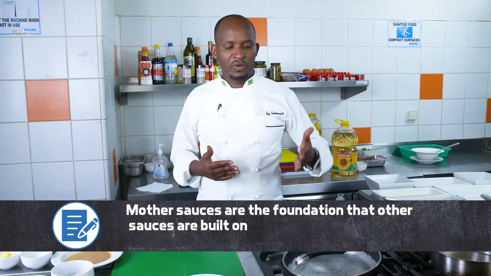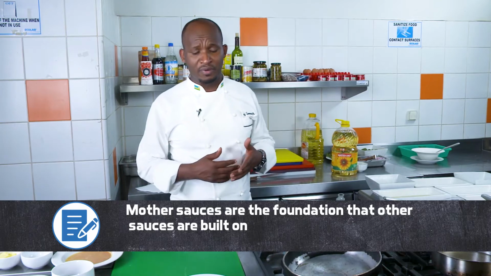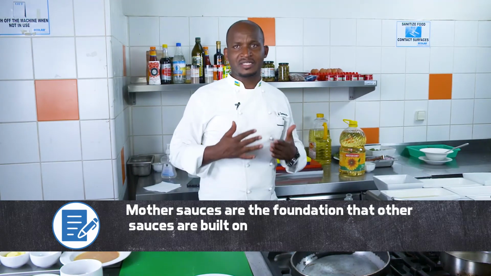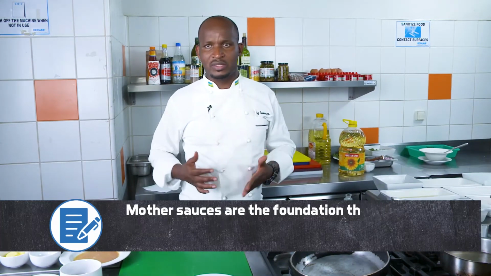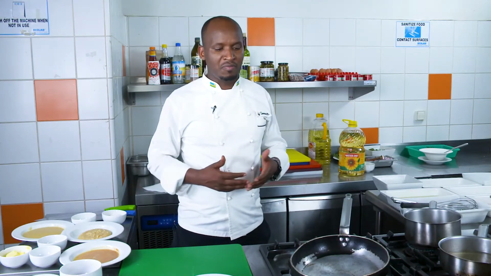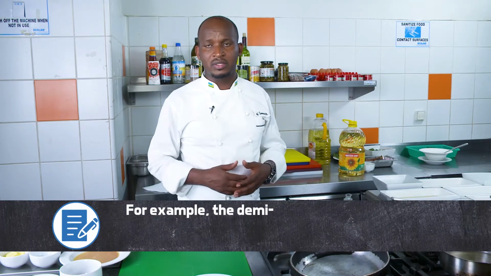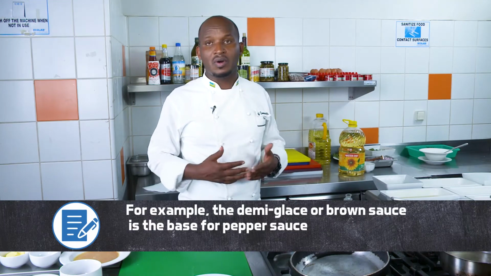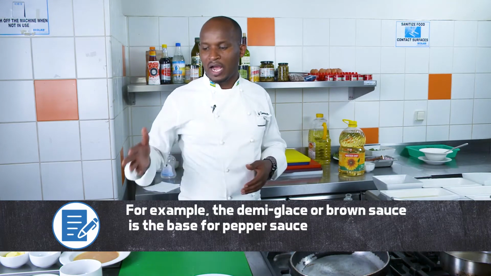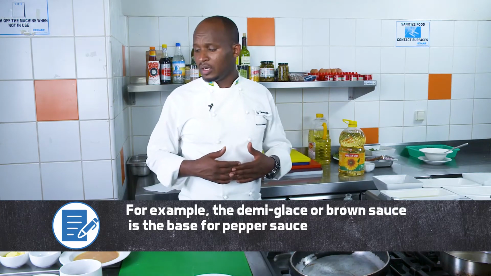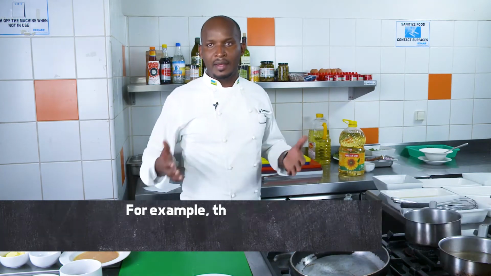If I'm going to produce demi-glace, for example, the demi-glace will give me a chance to develop other sauces from it, like maybe pepper sauce, white wine sauce or red wine sauce, mustard sauce or any other sauce from herbs, from vegetables, and any ingredients you want to use for our derivation sauces.